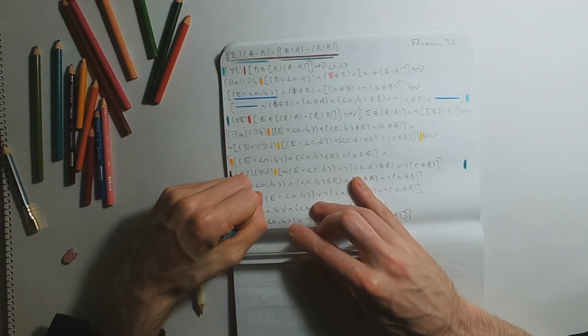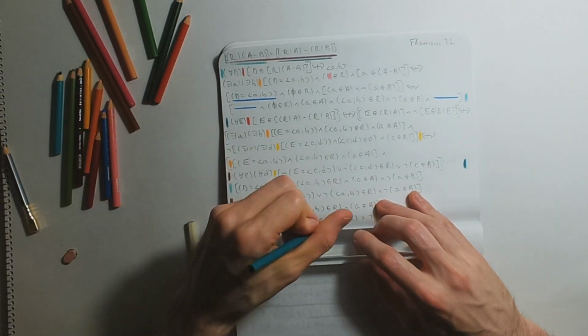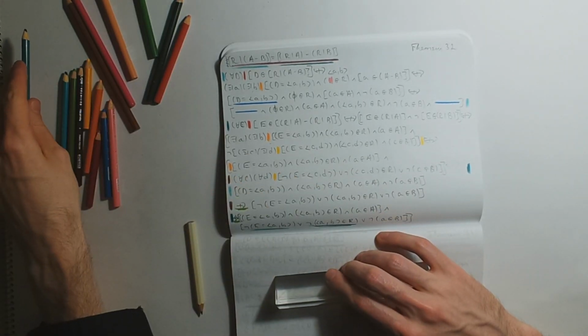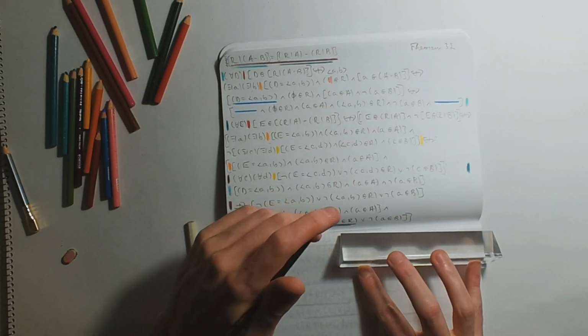What I am referring to here is that the first two of these distributed terms are going to produce a contradiction. And the last of these will not produce a contradiction.